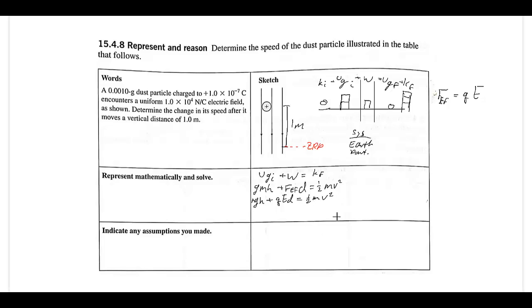is equal to 1/2 mv squared. From here, we will just plug in all of our numbers and solve for the final velocity. I'm not going to go through that. I think you guys know how to plug numbers into a calculator.